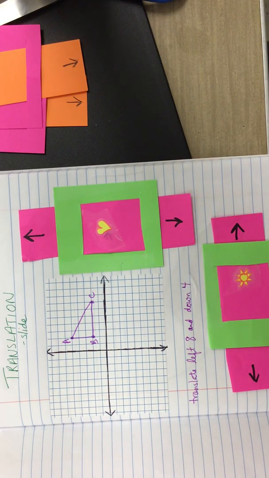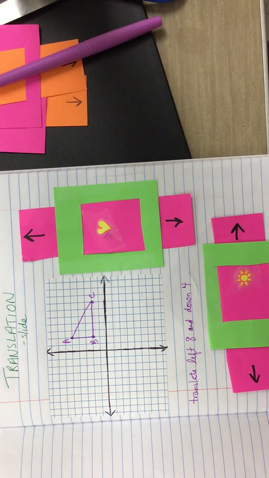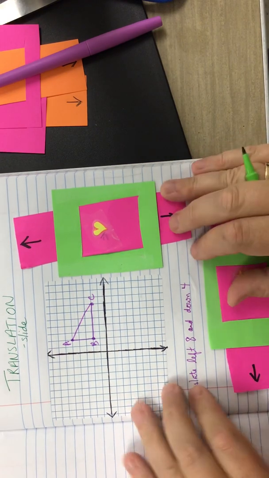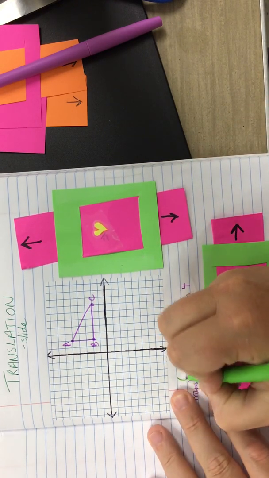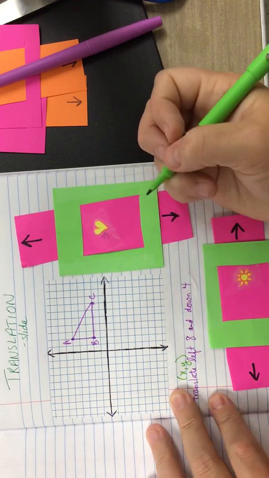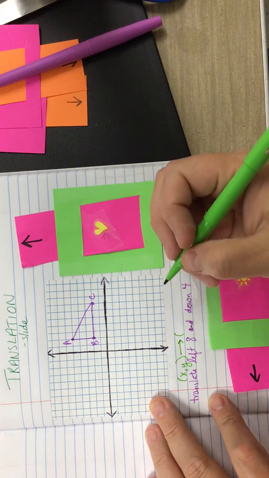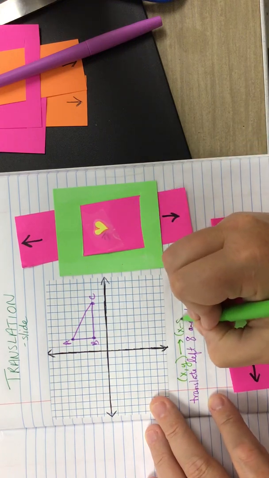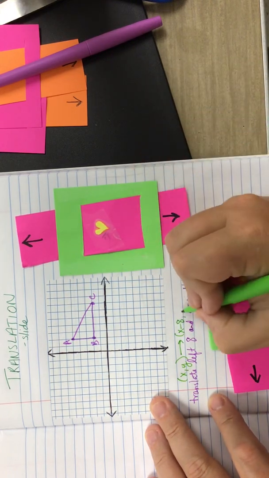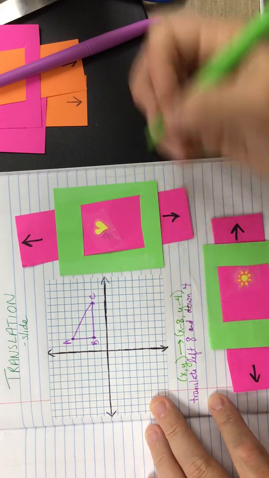Think about how that looks. If I look at it in terms of notation, if I have the original point X, Y in general, do you remember how we represent left 8? That would be X minus 8. And then down 4 would be Y minus 4.